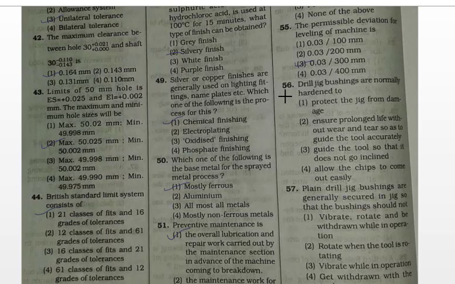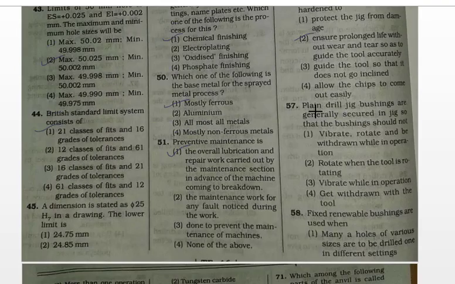Drill jig bushings are normally hardened to ensure prolonged life without wear and tear, so as to guide the tool accurately. Plain drill jig bushings are generally secured in jigs so that the bushing should not vibrate, rotate and be withdrawn while in operation.